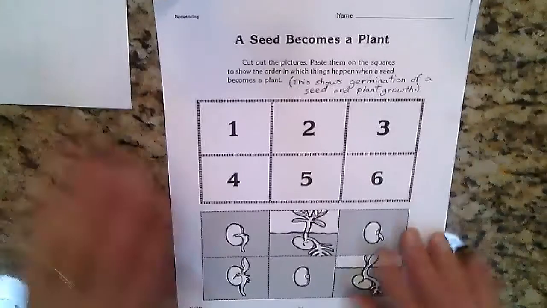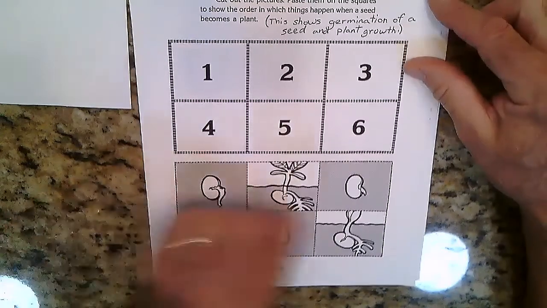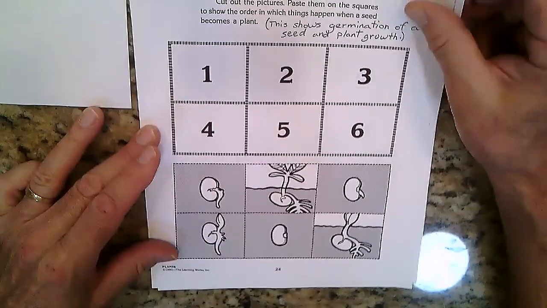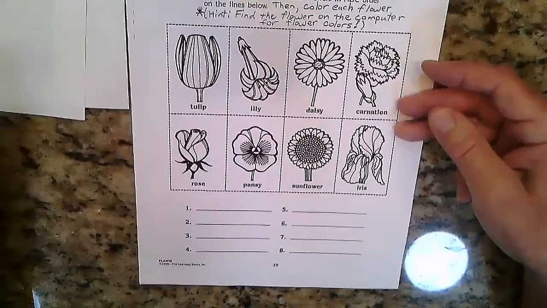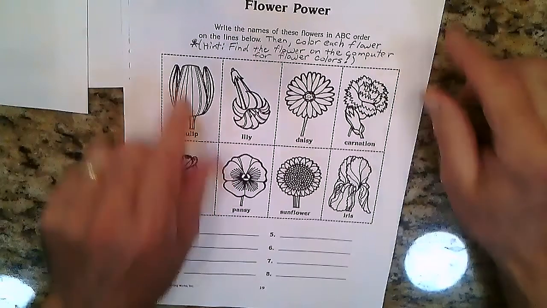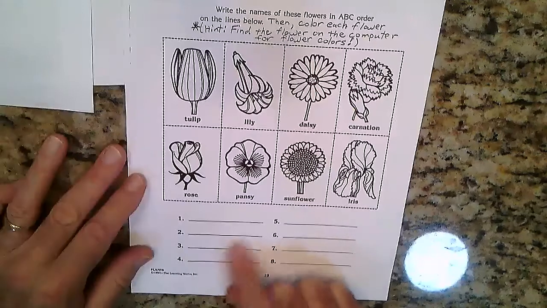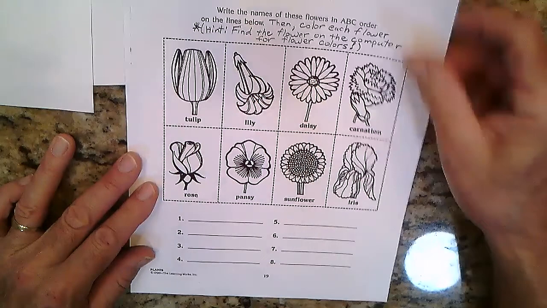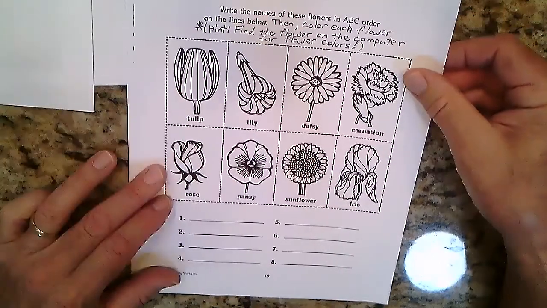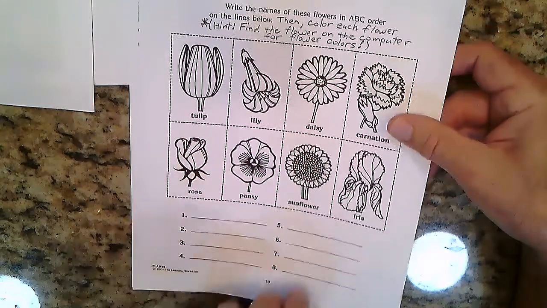And then another day, this again is talking about a seed becoming a plant. This is kind of a cut and paste. It's fun. Can you identify the different parts of germination of a seed and plant growth? And you can have fun once that dries and you glue it. You can color it as well. This one says flower power, and you can write the names of these in alphabetical order. It's kind of a little grammar activity there, putting in ABC order, and then having fun coloring them in. To know what the colors are, you could go online and look those different nice flowers up, and it will tell you the varieties of color that they are.